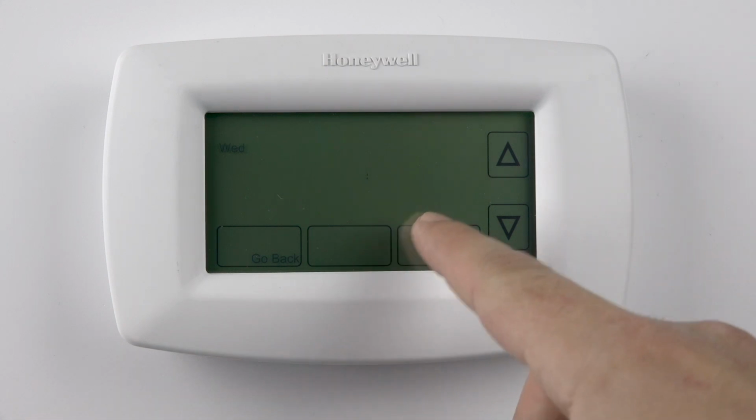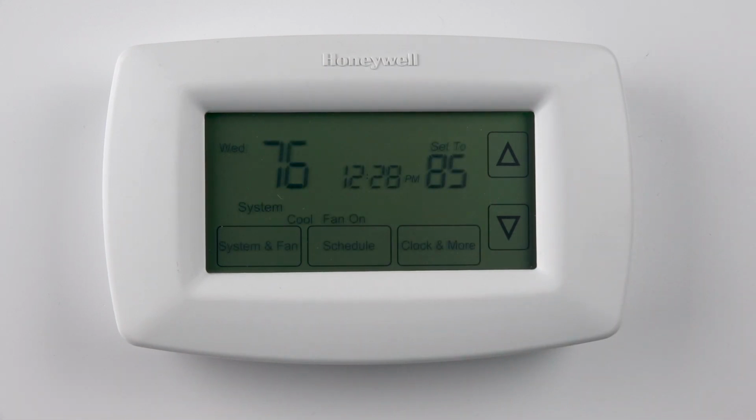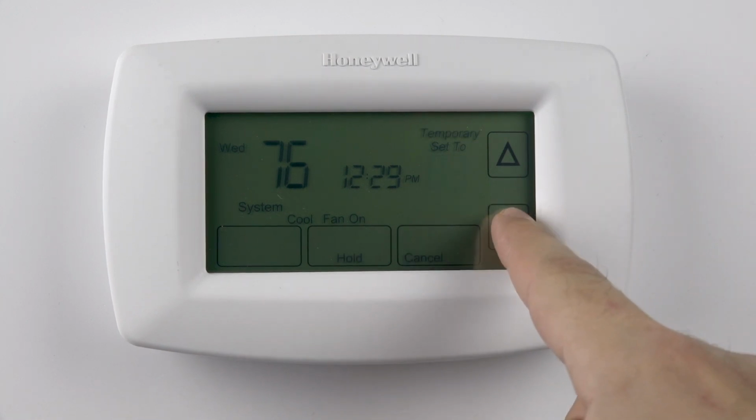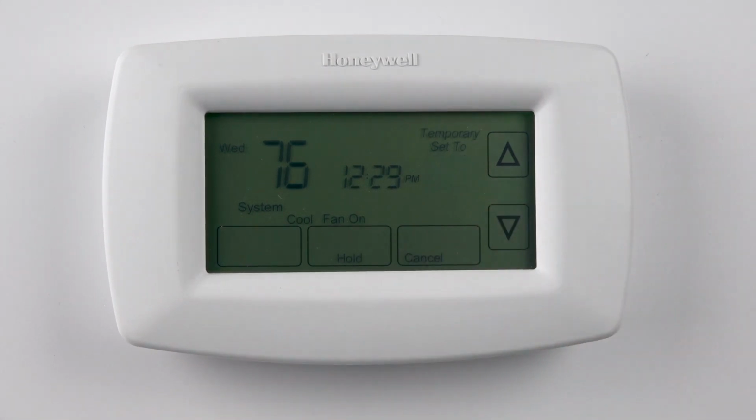To adjust the Set To temperature, use the up and down arrows on the side of the screen. If you cannot adjust the Set To temperature, make sure the system is set to Heat, Cool, or Auto. You will not be able to adjust the set point when the system is set to Off.